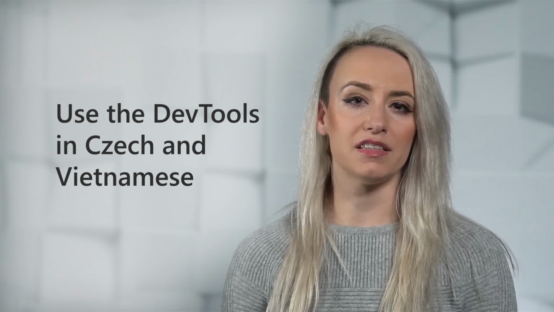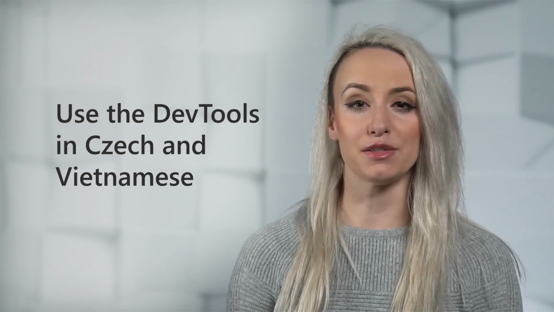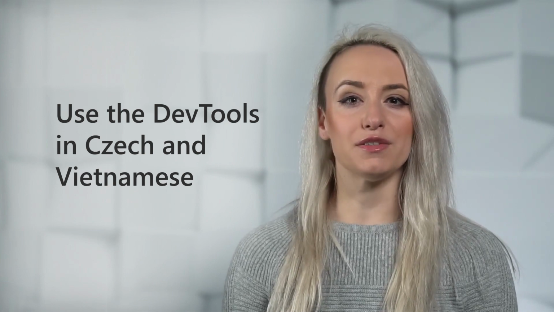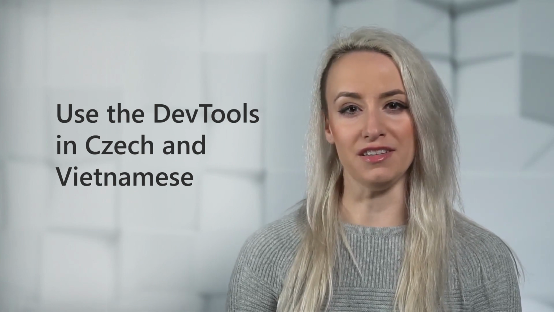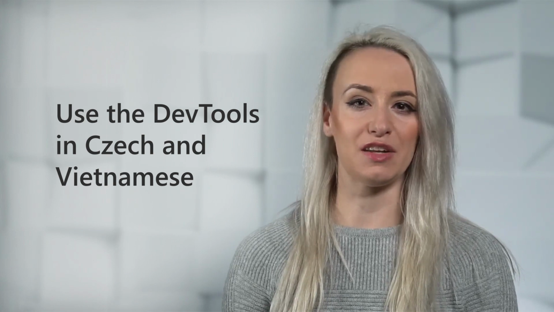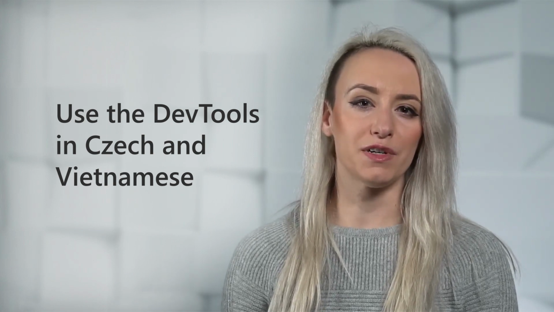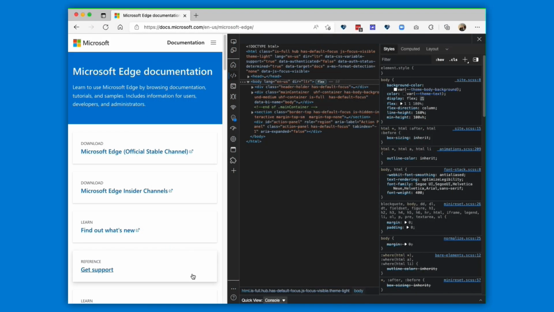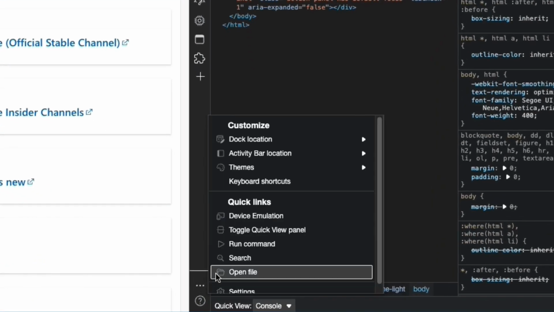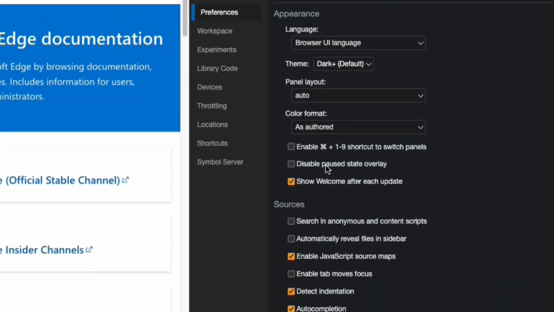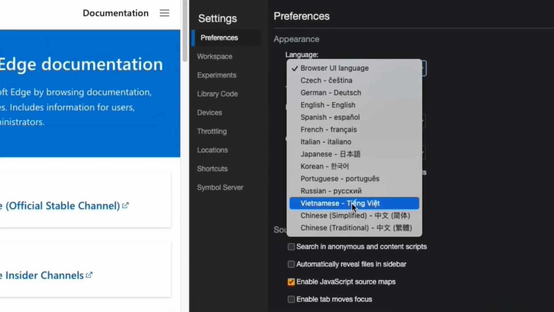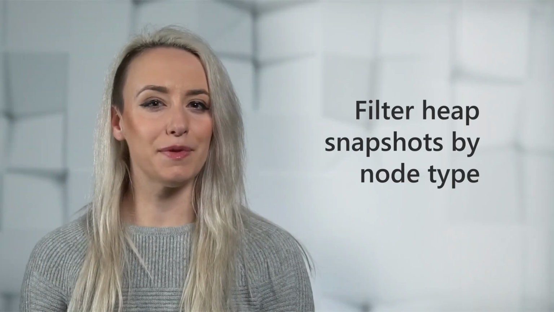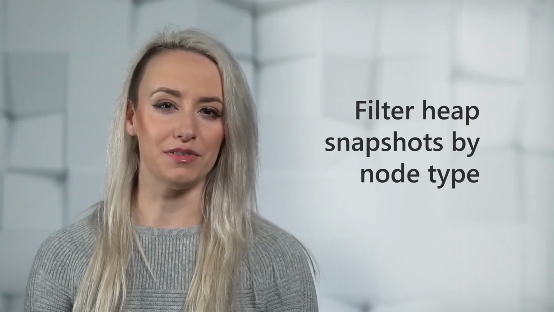Customizing and simplifying the developer experience includes making our tools available to everyone regardless of their preferred language. We've added 2 new languages, Czech and Vietnamese, to our list of supported languages, and we'll keep adding more. If your preferred language isn't supported in DevTools, be sure to let us know. To change your DevTools language, navigate to the DevTools settings, Preferences, Appearance, and then select a language from the Language drop-down menu.